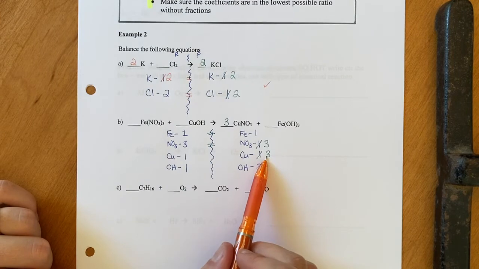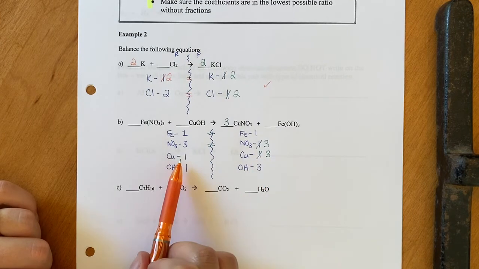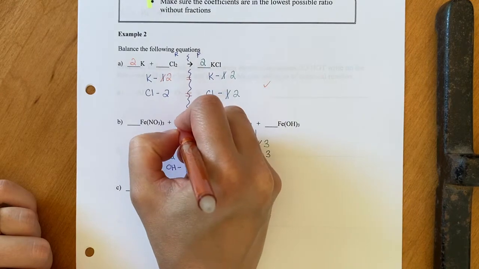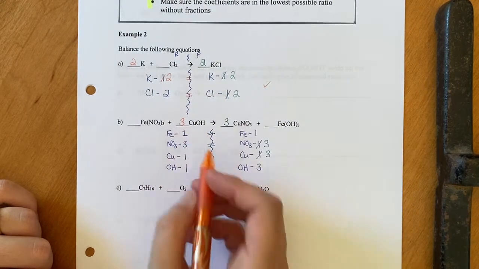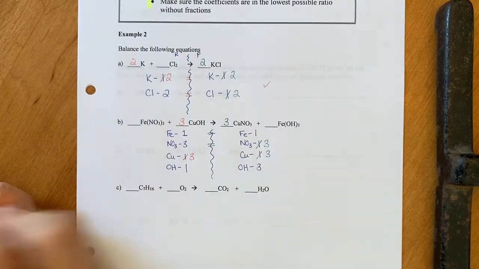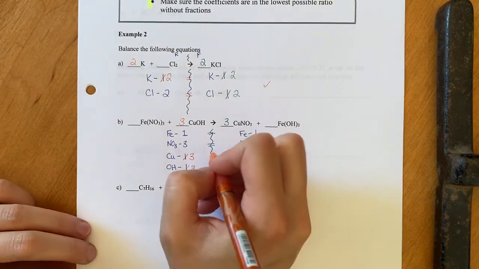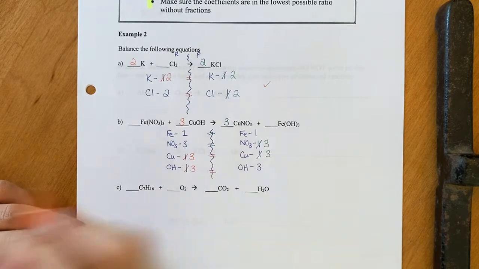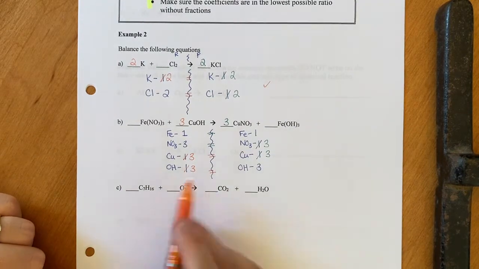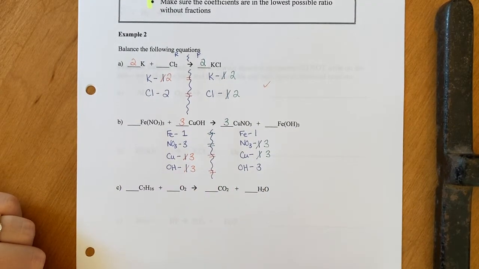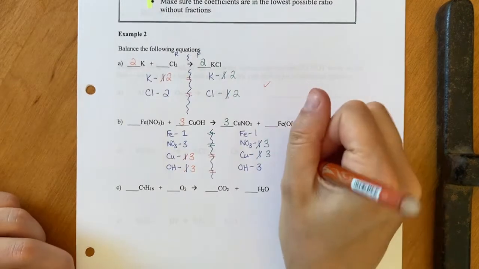But I can fix that because 3 here, I need 3 here. So I'm going to add a 3 as a coefficient in front of copper hydroxide, which will affect the copper, but it will also make my hydroxide 3. And when you're balancing and things work out for the last thing like that, it's usually a good sign that you did it right.